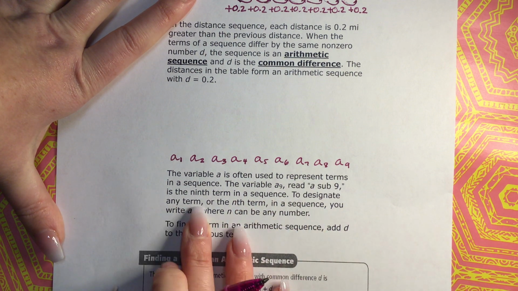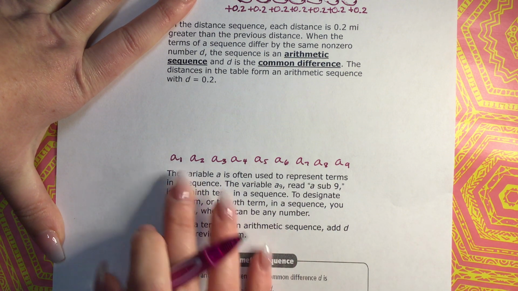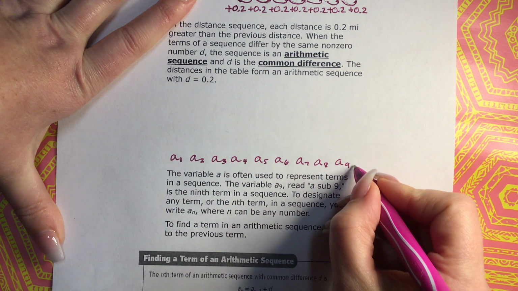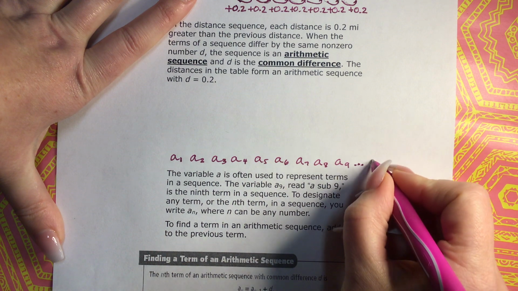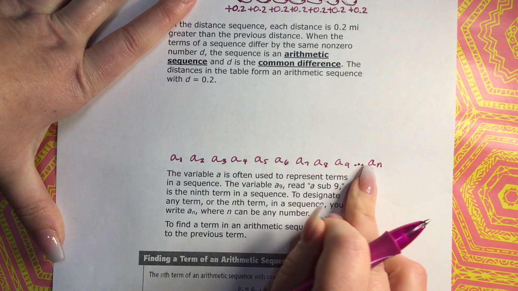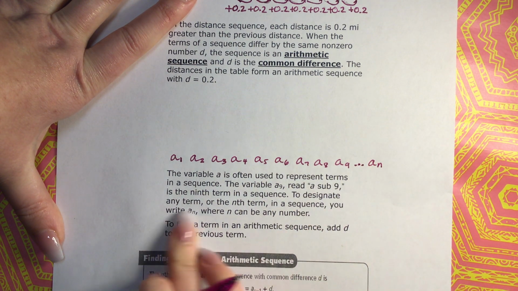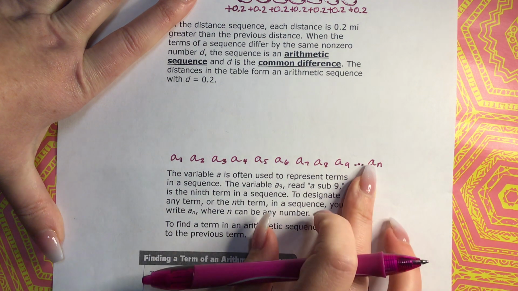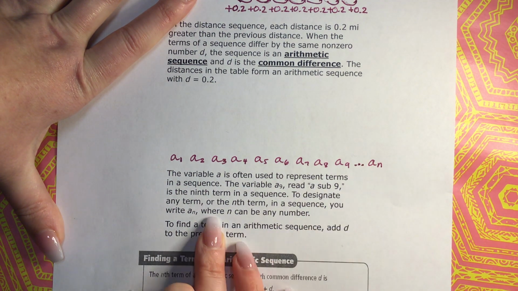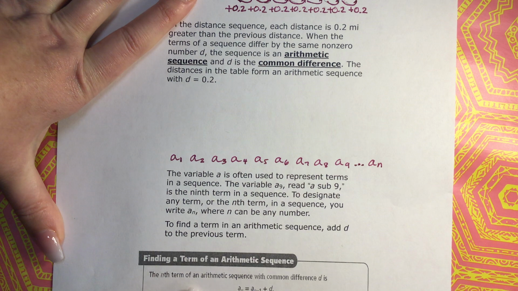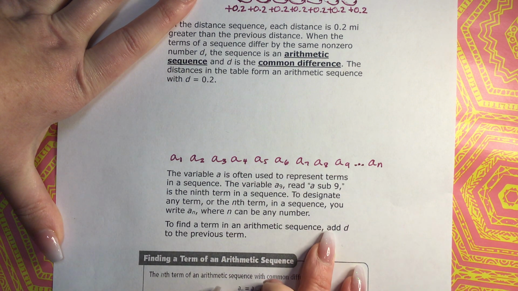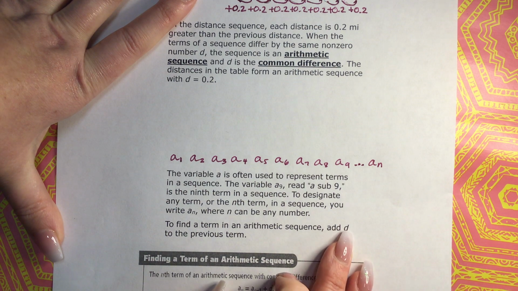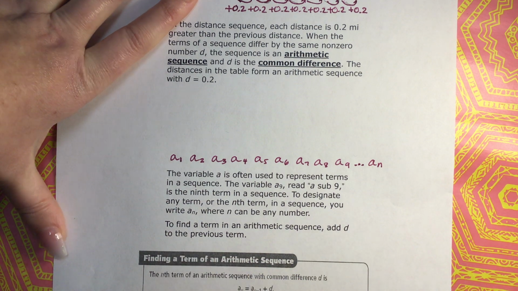To designate any term, or the nth term, if we want to keep going on and on and on forever, these 3 dots mean on and on forever, we would get to the nth term. Okay, and a sub n is the nth term, where n can represent any number. To find a term in an arithmetic sequence, add d, and remember that's the common difference, to the previous term.